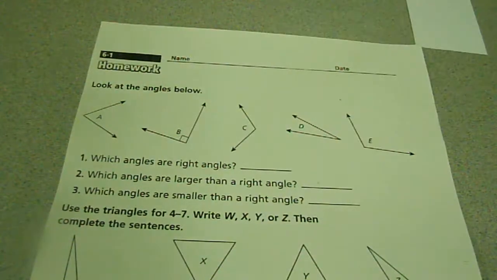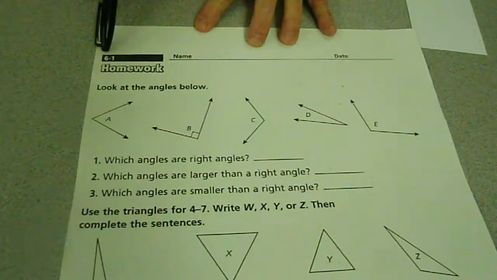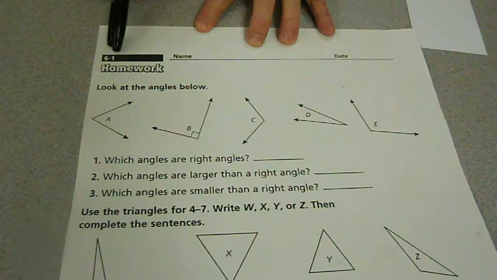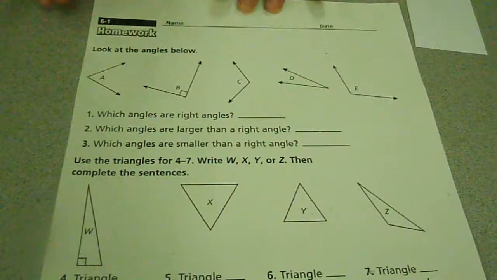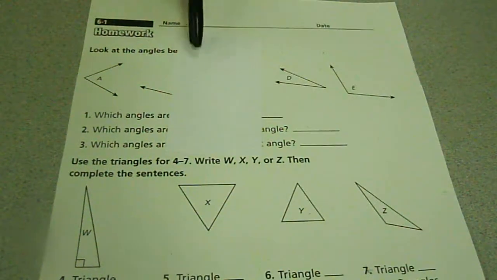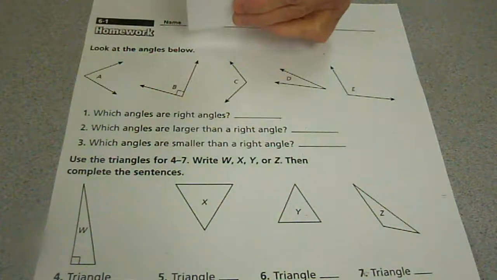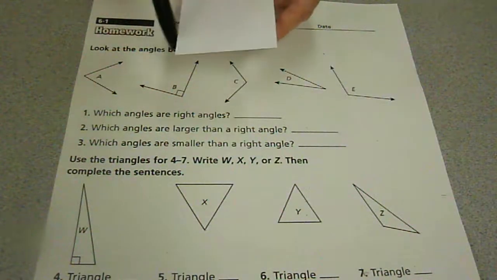Tonight's homework assignment is Unit 6, Lesson 1. We're going to look at angles. This is what we've been studying so far. This is what we call our angle finder. This corner right here is a 90-degree angle.